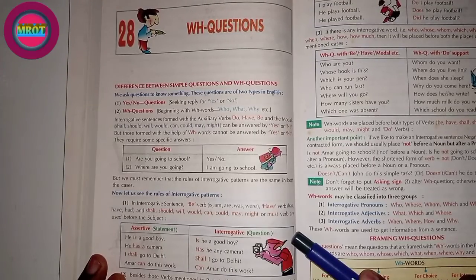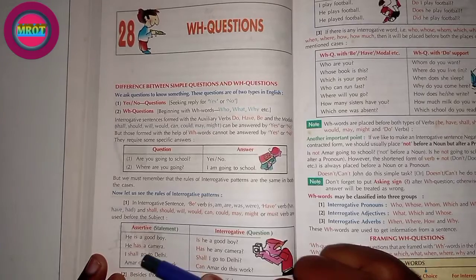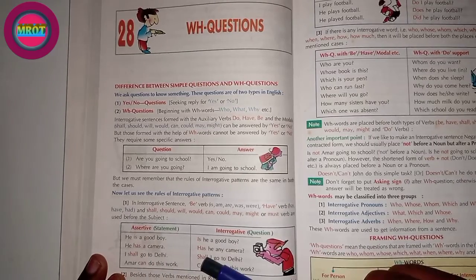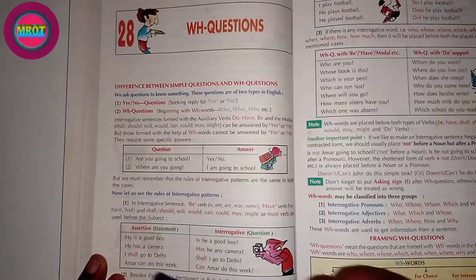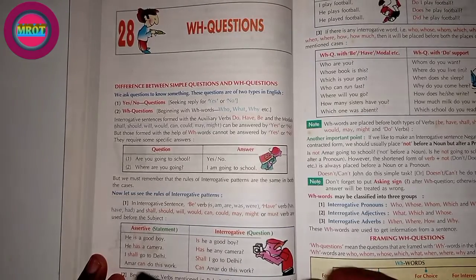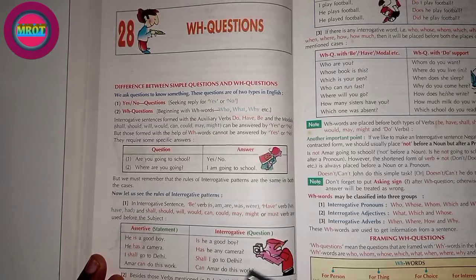He is a good boy. Is he a good boy? This is an interrogative sentence. He has a camera. Has he any camera? I shall go to Delhi. Shall I go to Delhi? Amar can do this work. Can Amar do this work?